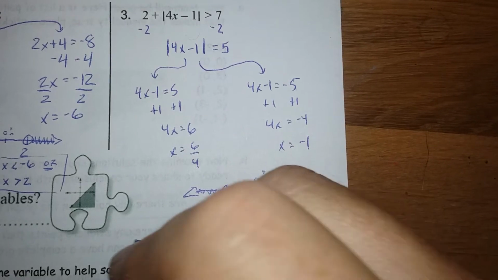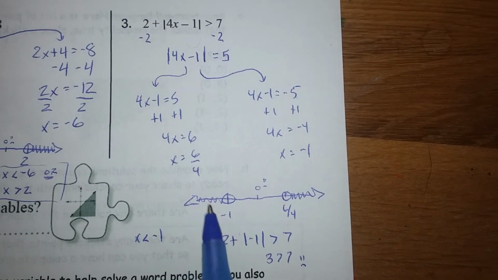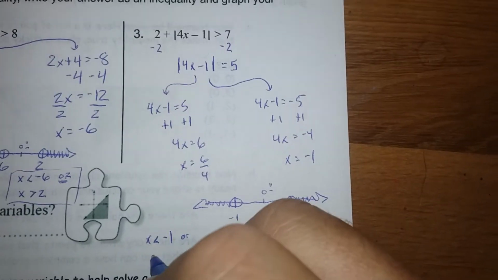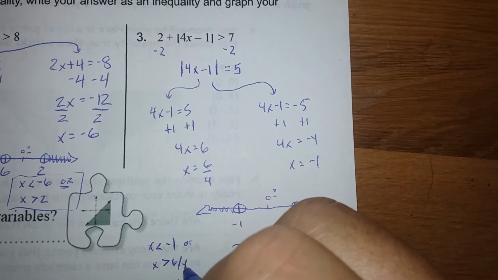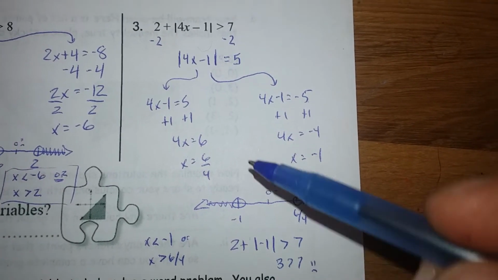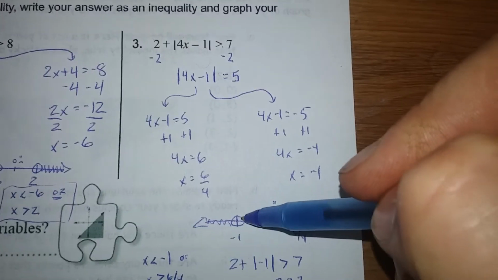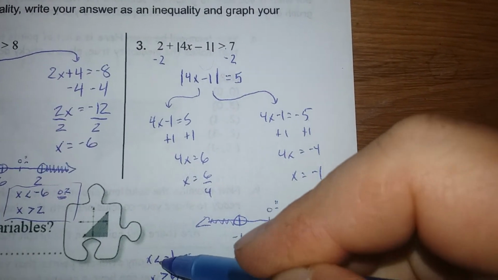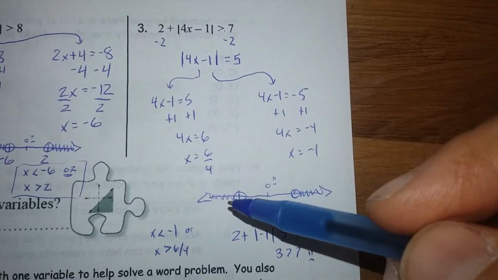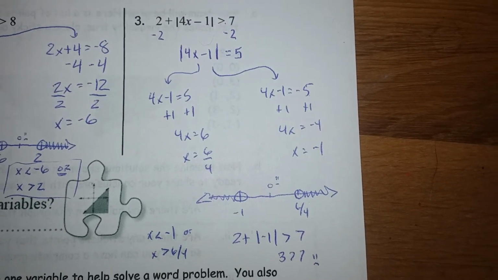So my final answer is x is less than negative 1, because these numbers are less than negative 1, or x is greater than 6/4, because these are numbers greater than 6/4. You'll notice that this sign is a greater than symbol, but for the negative 1 answer, it is a less than symbol. So you do have to be careful, because these signs end up in different directions by the end of the problem.